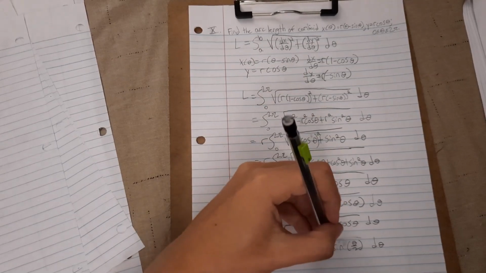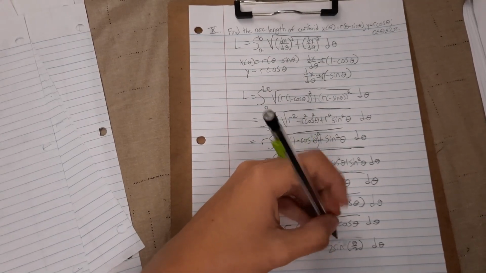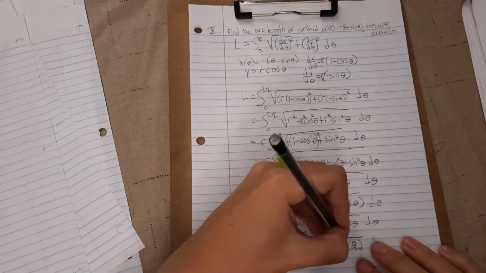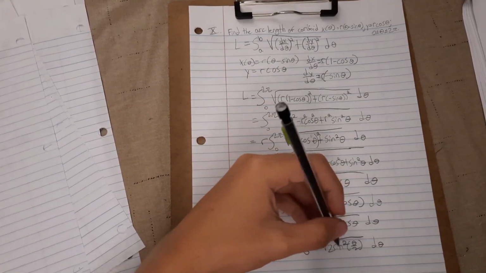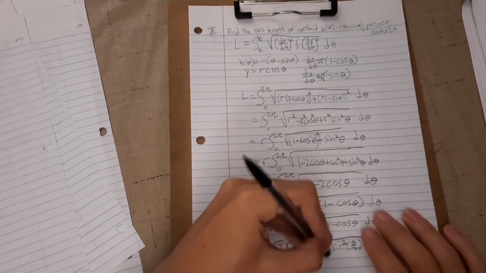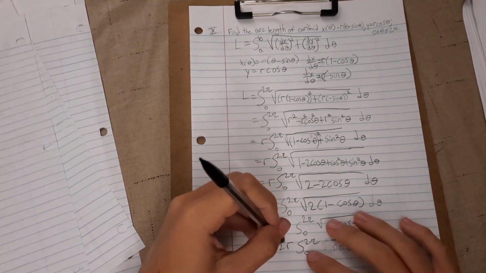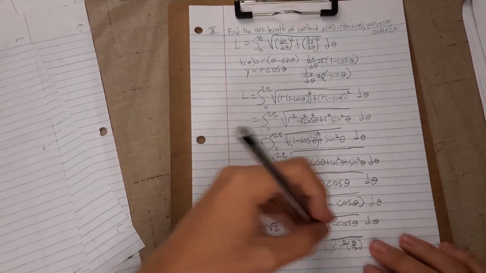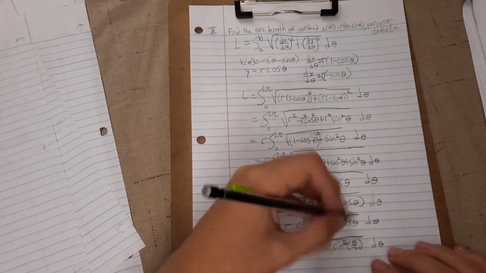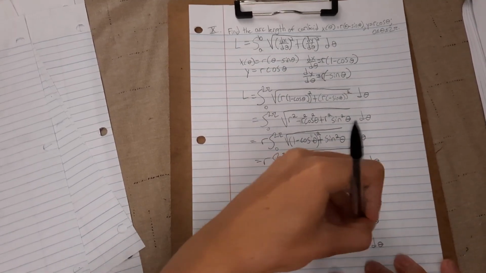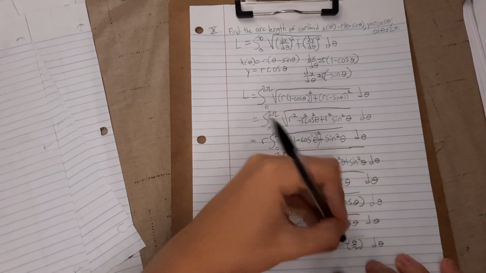And then there's supposed to be another 2 in here as well. Okay, going back a step. This radical 2 also comes out of the integral, and this root 2 now becomes a normal 2. This square cancels with this radical.